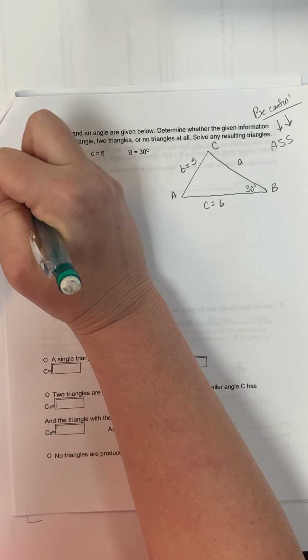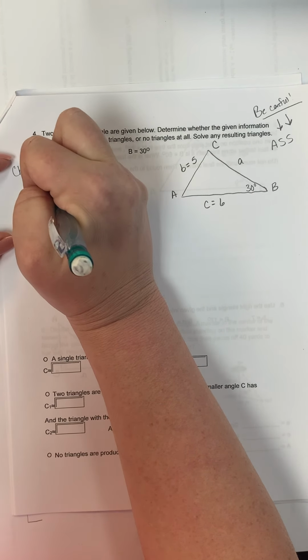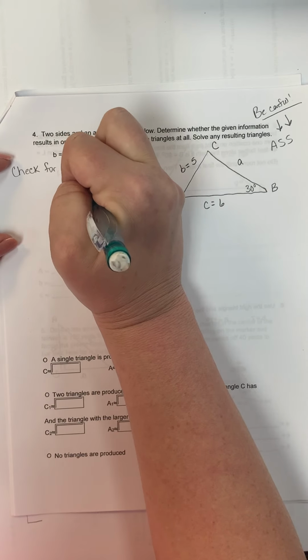All right, folks, this is it. This is what we've been training for, right? This is the really terrible one where we have to be very, very careful. We don't even know if we have a triangle. And if we do, we may have 2. So, first thing we're going to do, we're going to check for 1 triangle. We got to check and see if we even have a triangle.